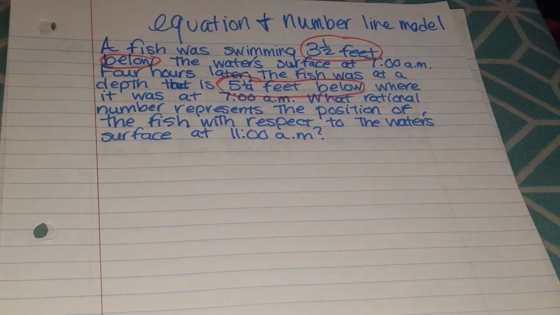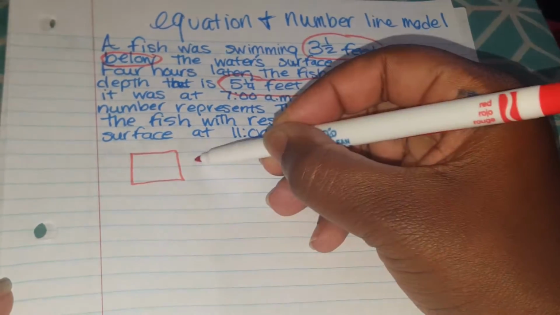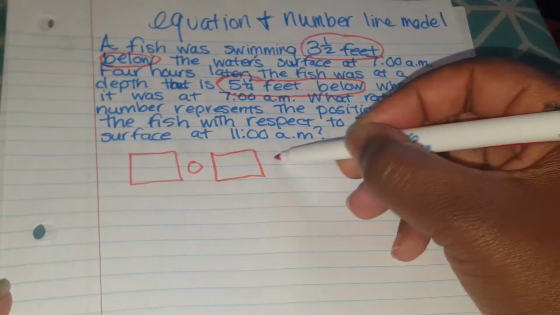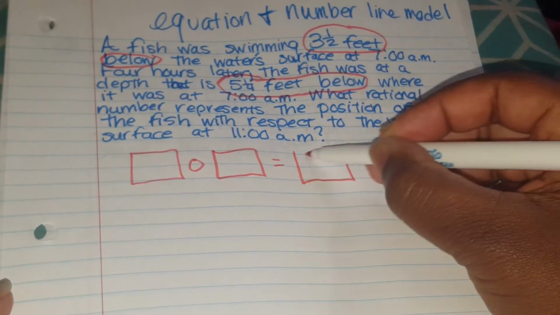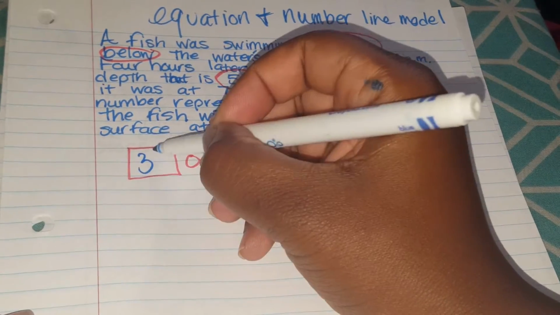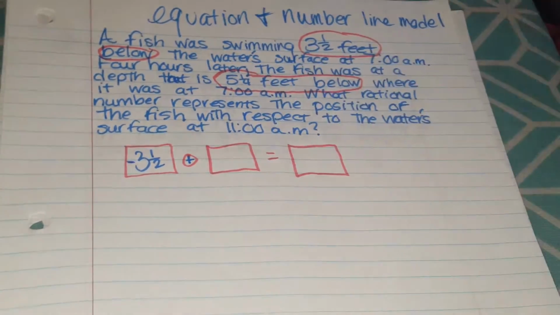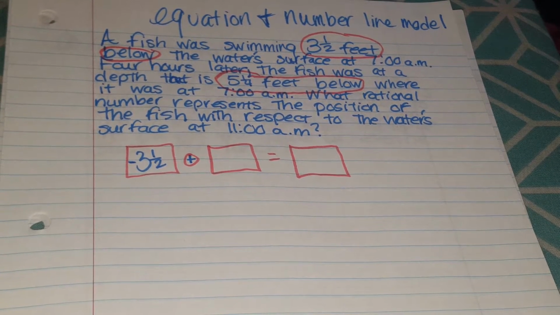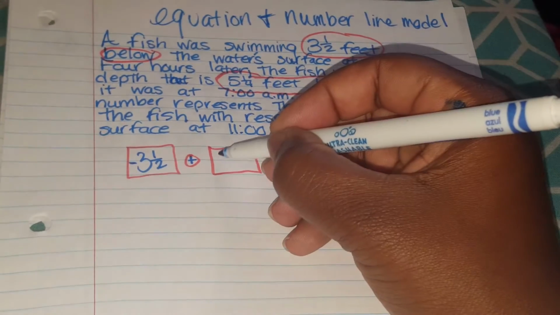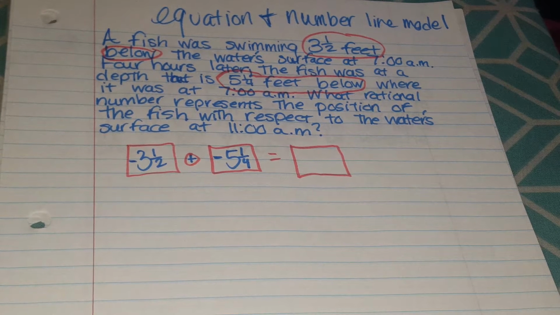0, or sea level. So my equation, I'm just going to make some boxes here. I'll make a symbol there, because I know something and something equals something. So my 3.5 feet is negative. So I'm just going to make sure I put a negative there. And I'm just going to go ahead and add a negative, because the fish fell down even more. So I can subtract here, but I like adding negatives, because I know subtracting a positive is the same as adding a negative. So I'm going to say negative 5 1/4. And we're going to figure out what that equals using a number line model.